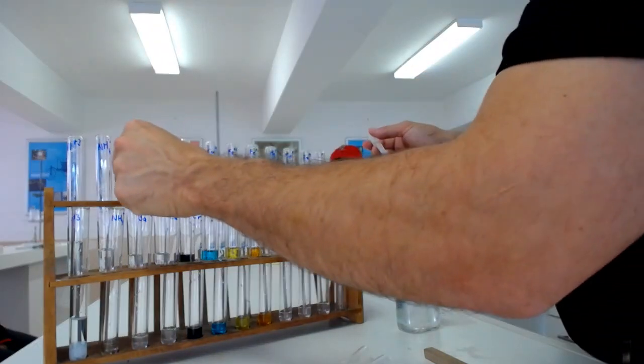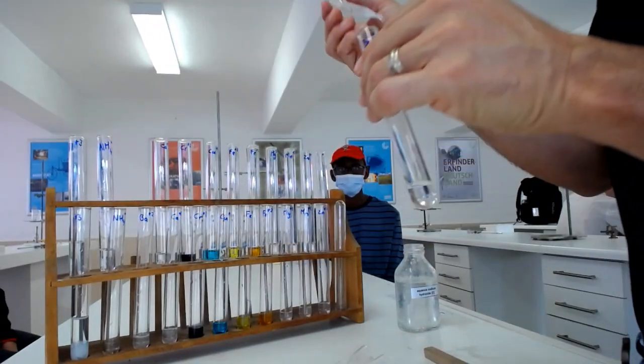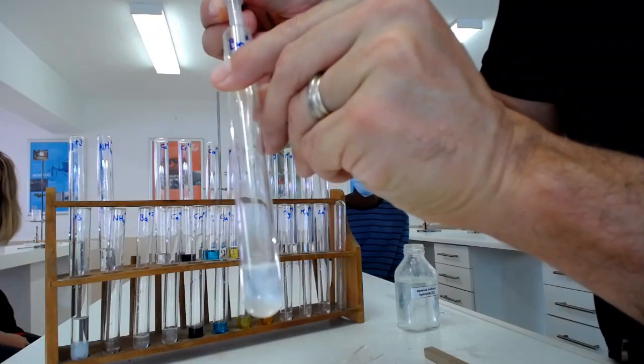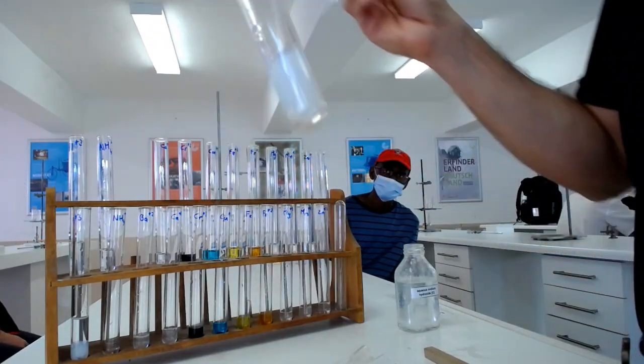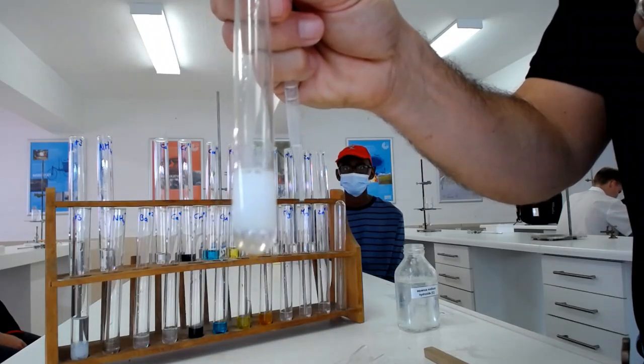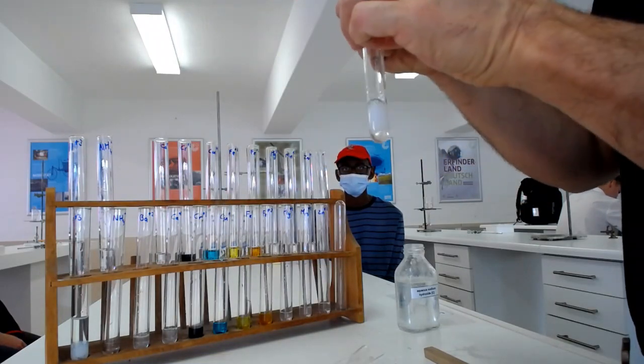Okay, so barium. What happens to barium if I add a bit of sodium hydroxide? Oh, a nice white precipitate. There it is again. What happens if I added an excess?